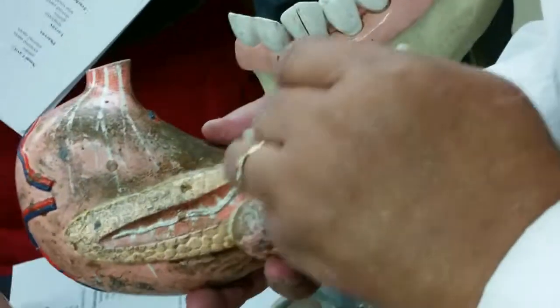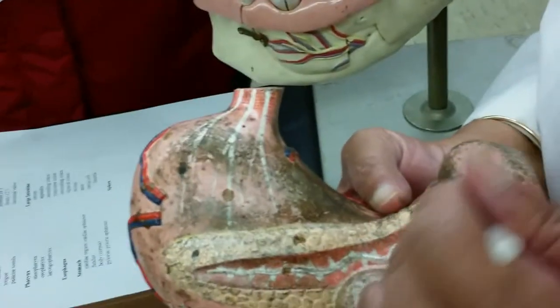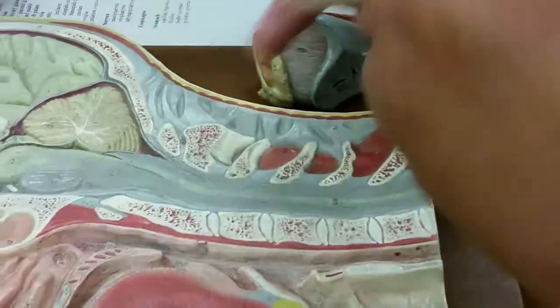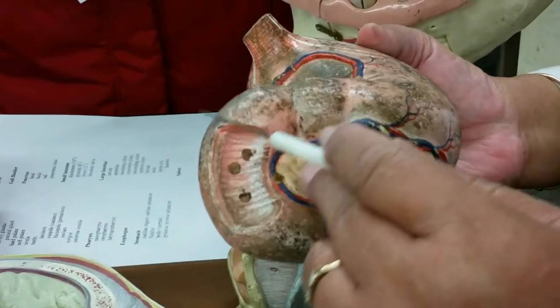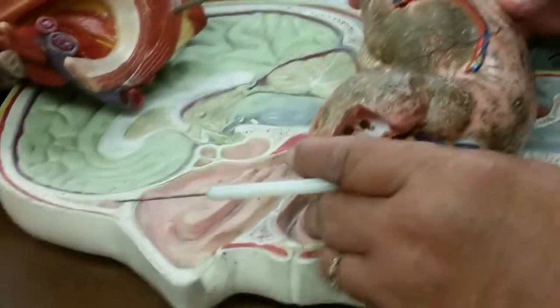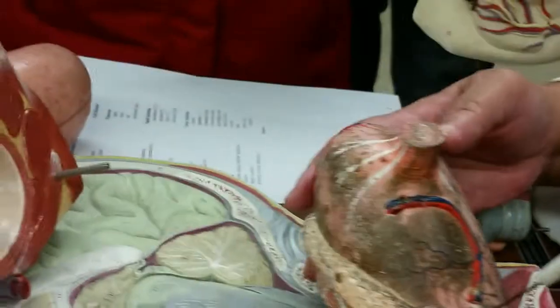And by the way, this is the pancreas. So you have the head of the pancreas, the tail of the pancreas, and this will be the body of the pancreas with the pancreatic duct. So again, remember, this is the first part of the small intestine, called the duodenum. Yes? Which one's the fundus? The fundus. So cardiac region, fundus, body, pylorus.